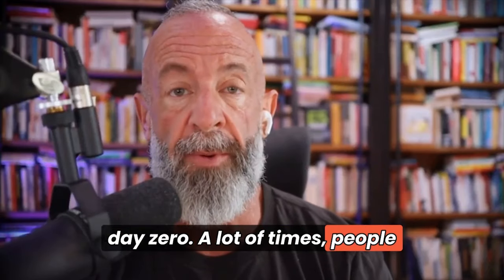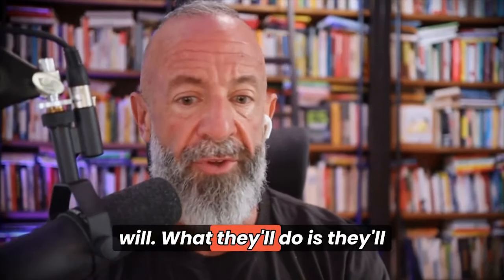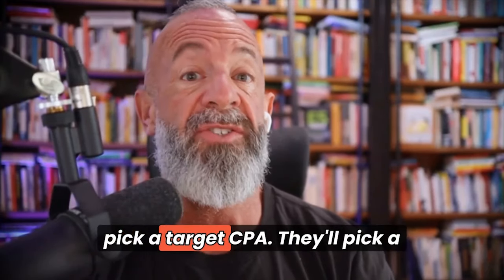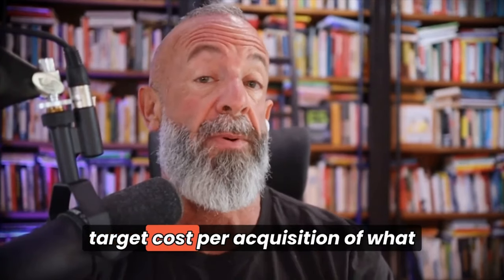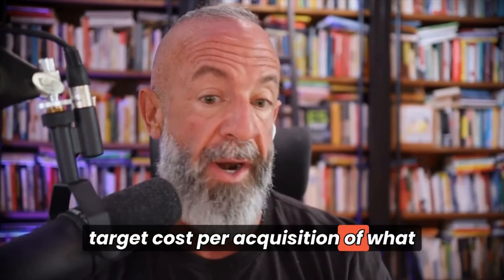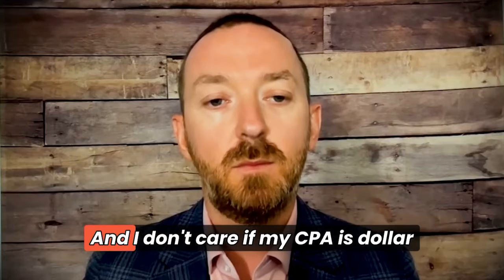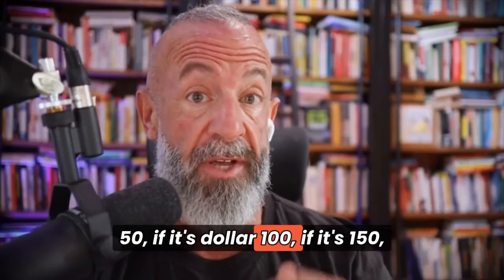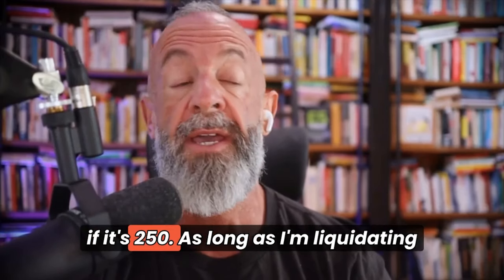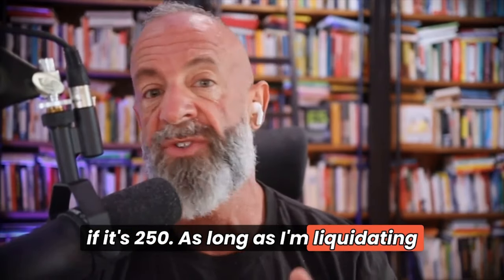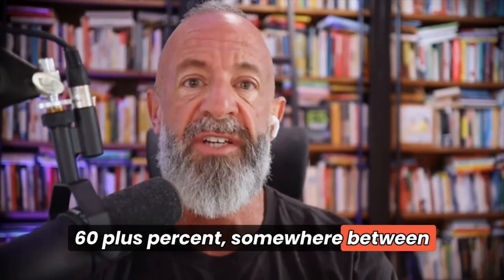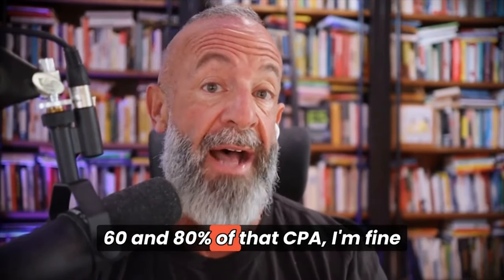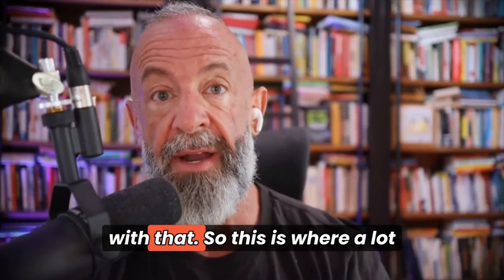A lot of times what they'll do is they'll pick a target CPA. They'll pick a target cost per acquisition of what it is that they're willing to spend. And I don't care if my CPA is $50, if it's $100, if it's $150, if it's $250, as long as I'm liquidating somewhere between 60 and 80% of that CPA, I'm fine with that.